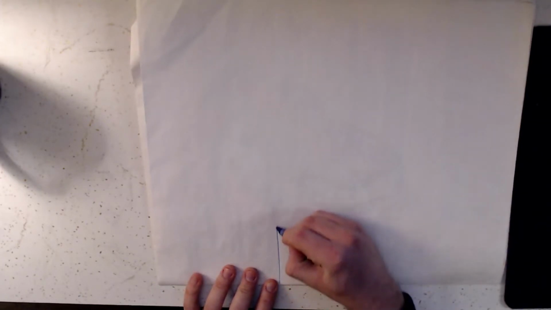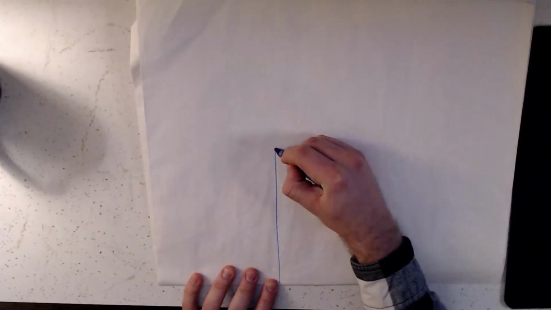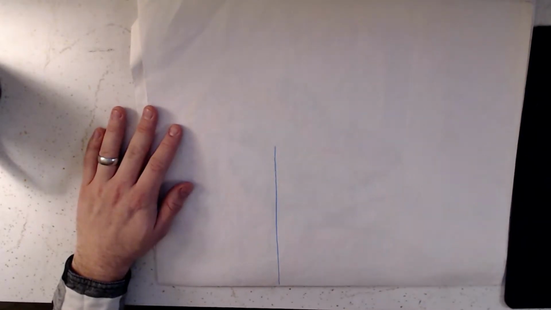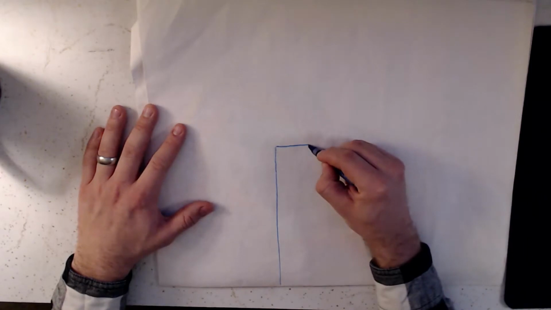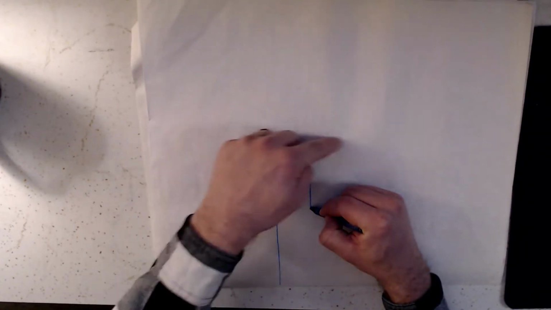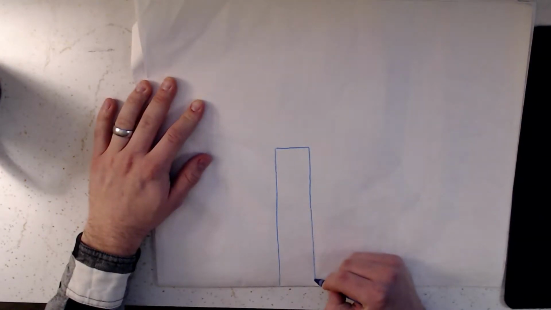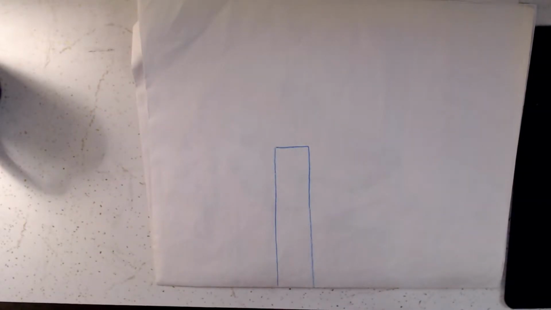So let's start with just a tall rectangle. Mine's going to go up to the middle of the page, and it's not too wide. It's pretty short going this way. And then it comes down like that. That's a good shape to start with a building, okay?